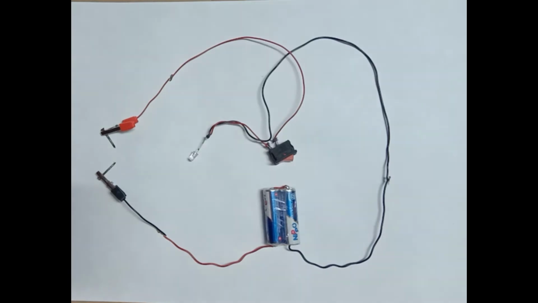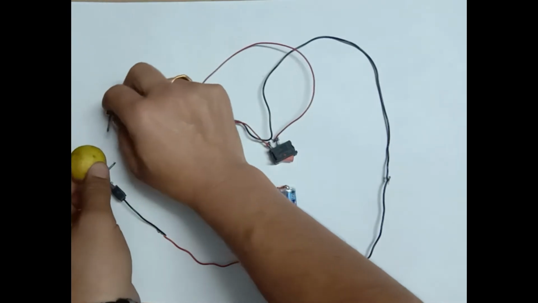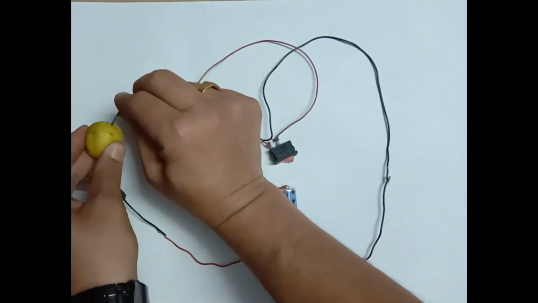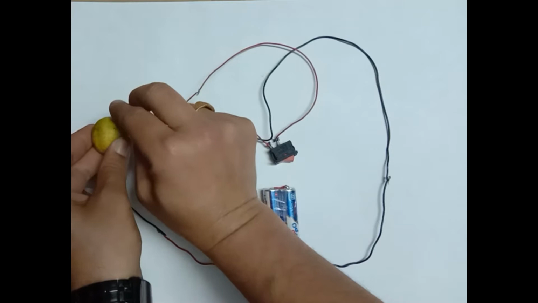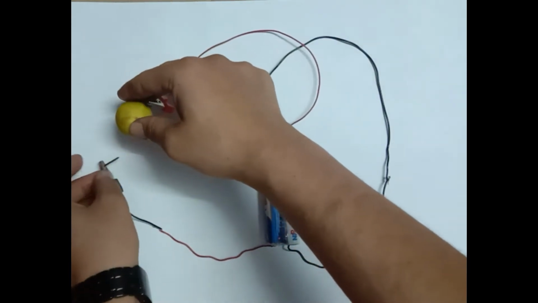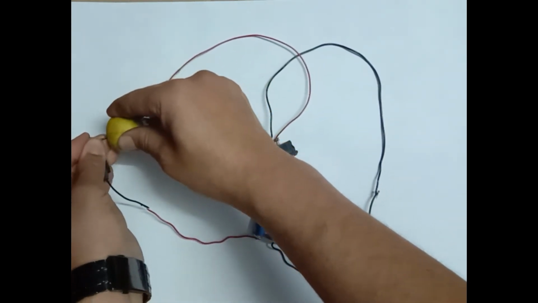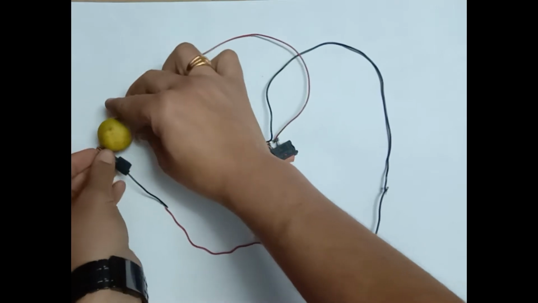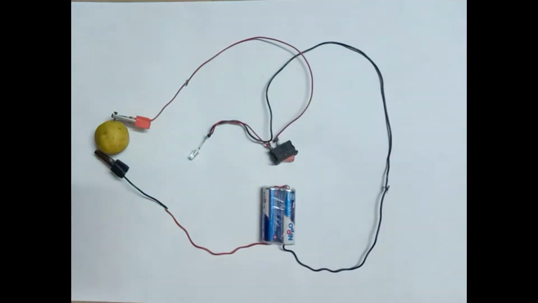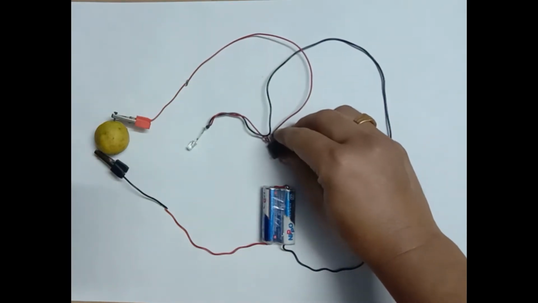Now I am going to take a lemon and insert the electrodes into it. Let us see whether our LED will glow or not when I switch it on. So now I am going to insert the electrodes. Now I am going to switch it on. Let's see whether our LED will glow or not.